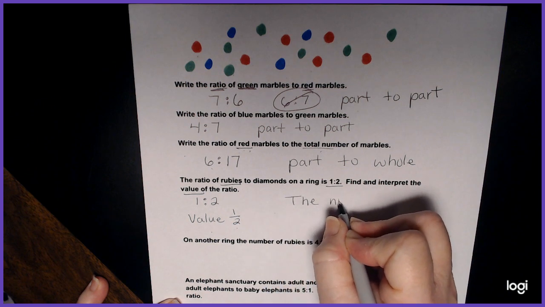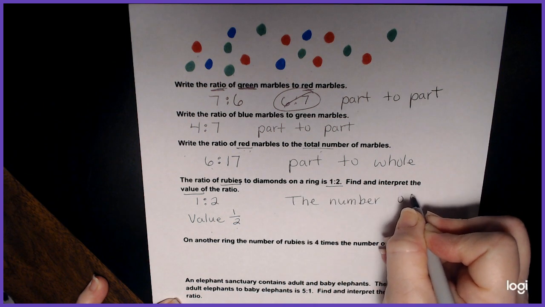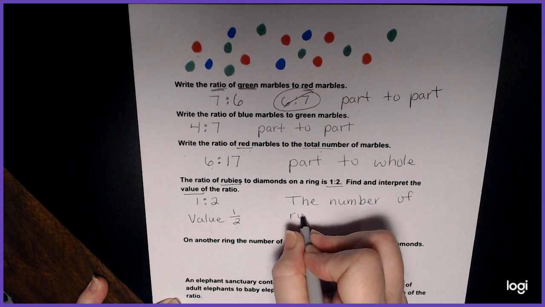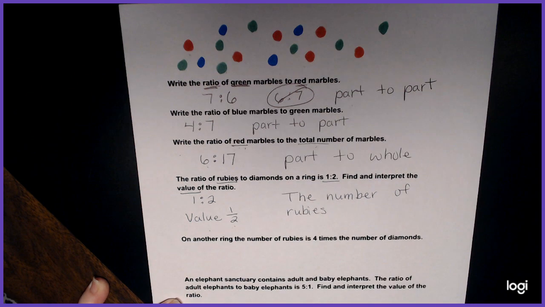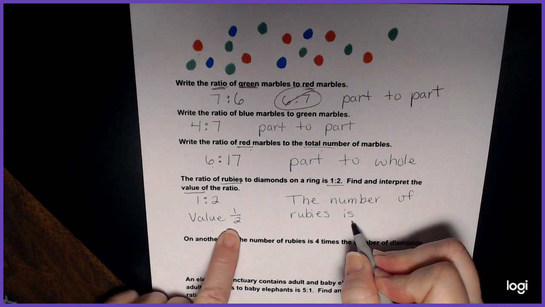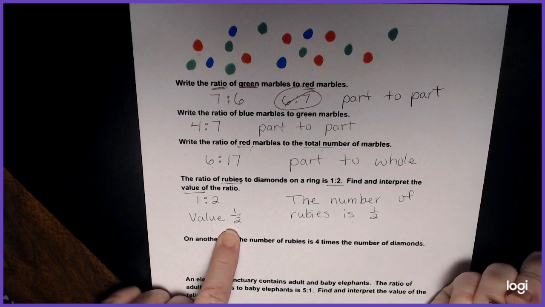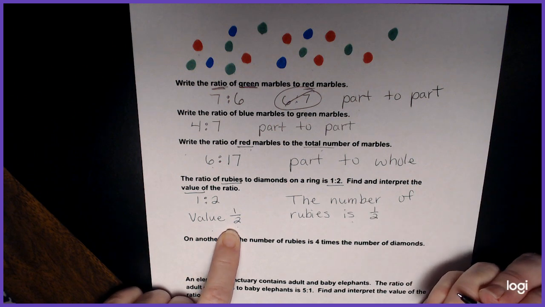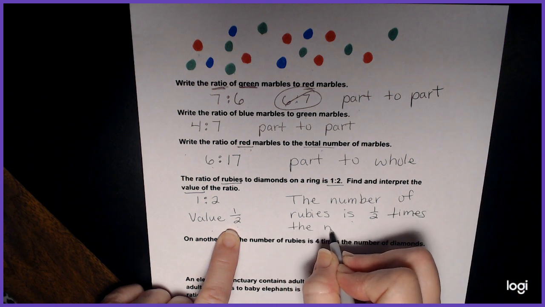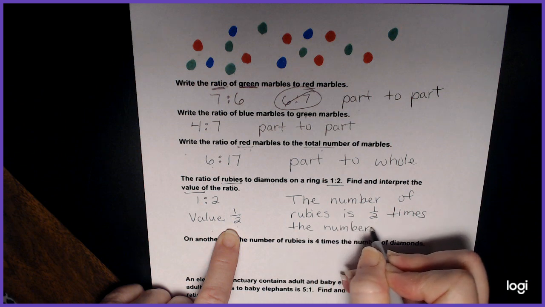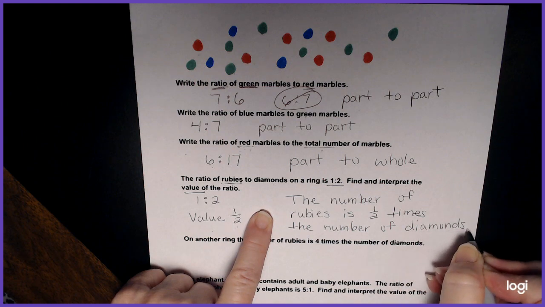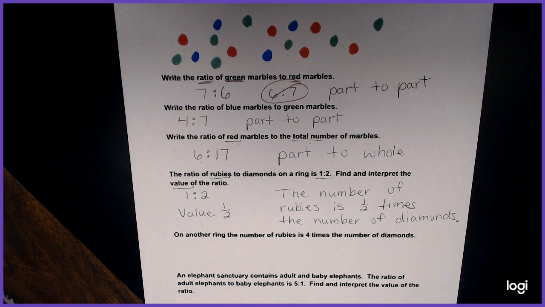We're going to say the number of, and the first thing we had listed in our situation here is rubies first. The number of rubies is, and we're going to use our value, 1/2, times the number of diamonds. All right, so I'll let you get that written down first.